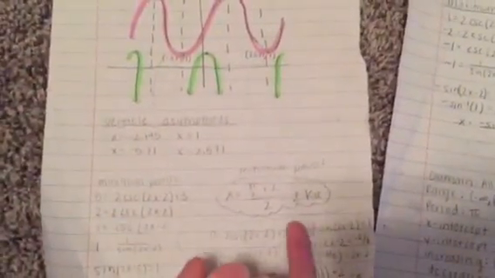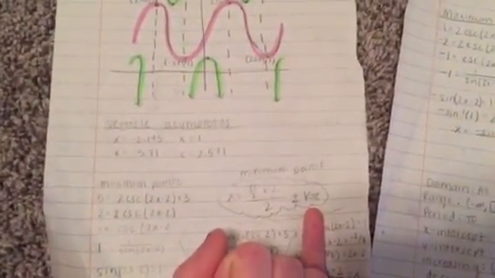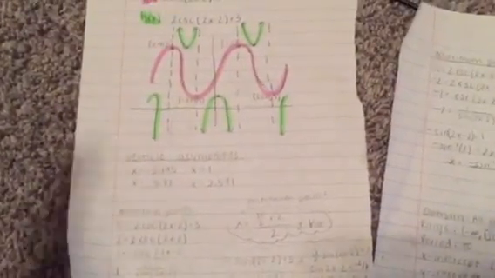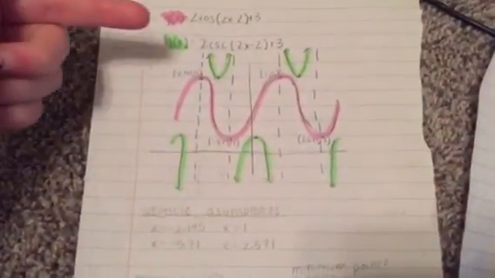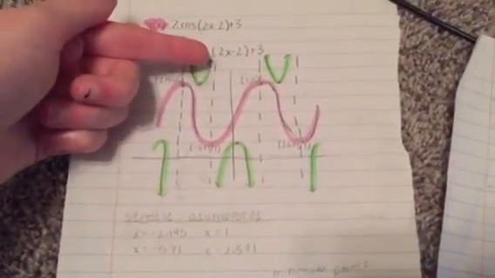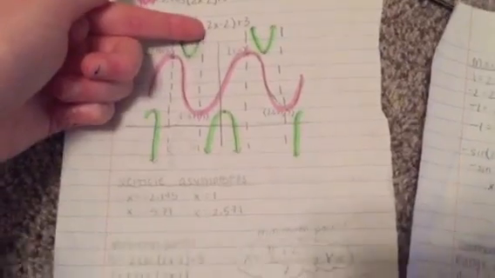I have to add and subtract k times pi because the function is repeating itself every pi interval, because it has a period of pi. You take this 2 pi and divide it by 2, so you get the period of pi. So that's how I found my minimum points right there.